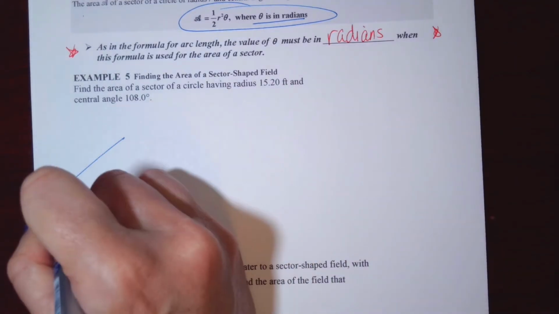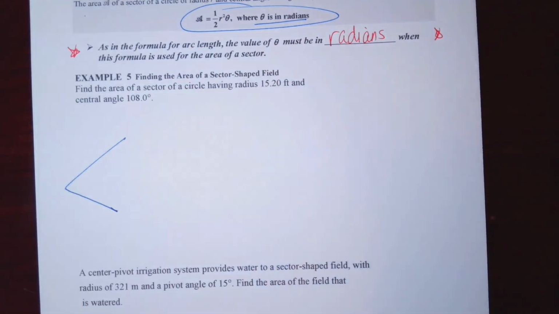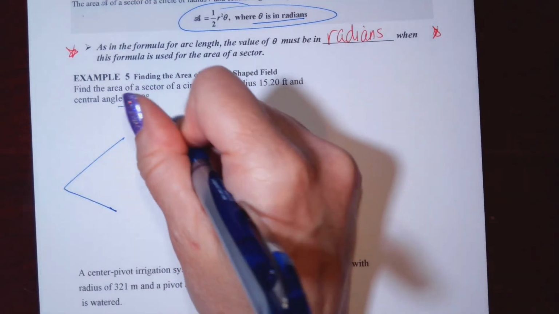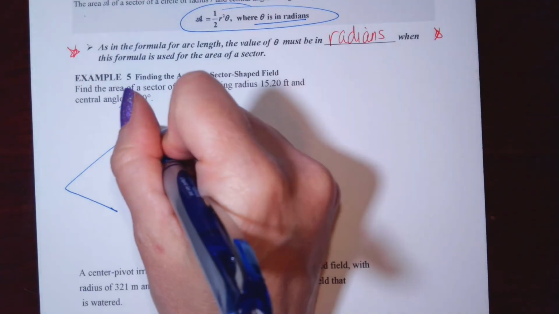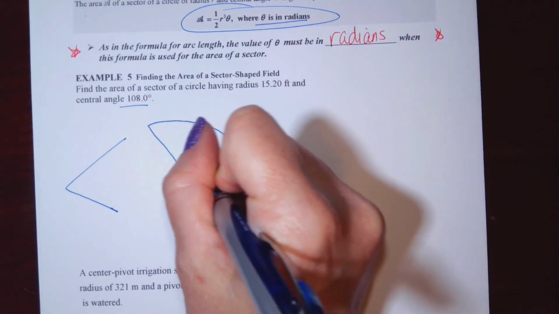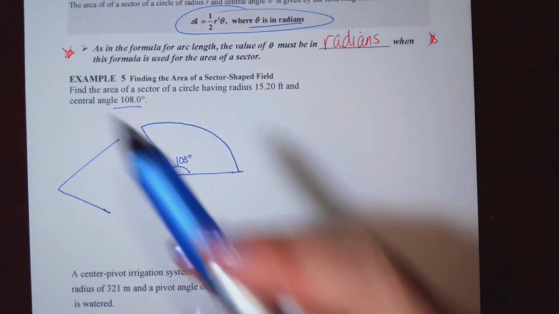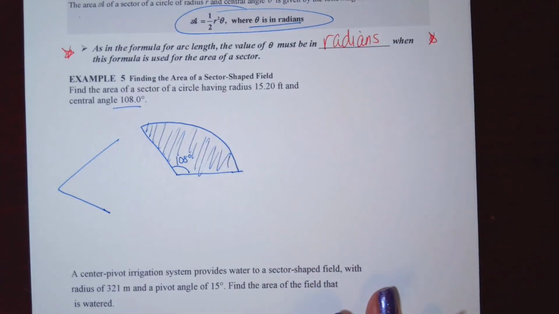So it's a pie shape, and I probably did not draw it very well. So let's draw again. It's a central angle of 108. Well, 90 is a right angle, so let's make it bigger than 90. This is going to be the sector of my field, where this central angle is 108 degrees. And I want the area of all this. I want to know how much area that covers.